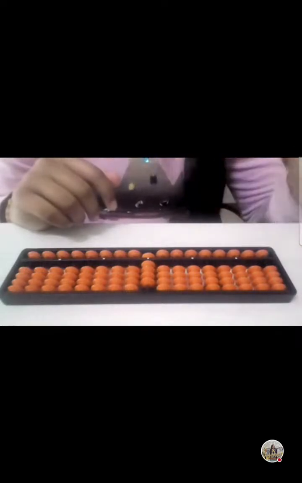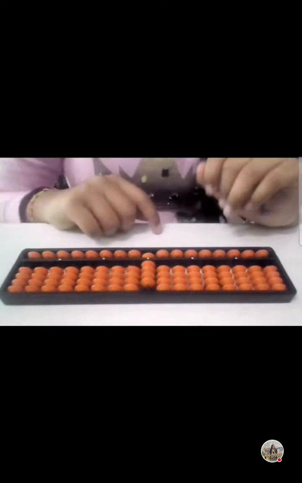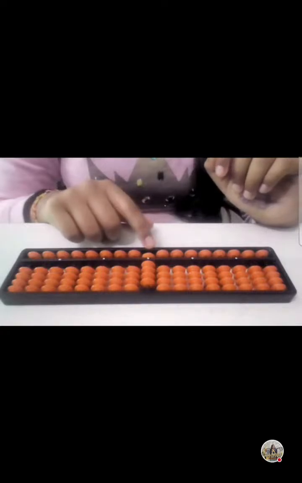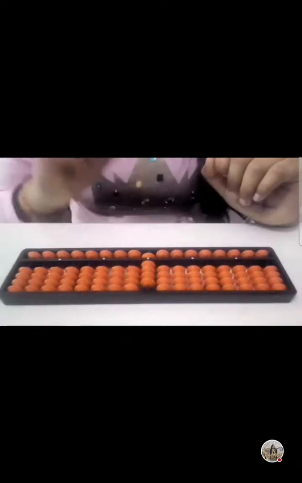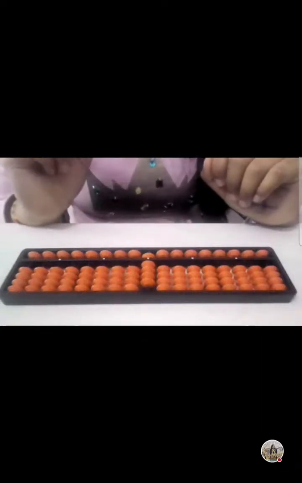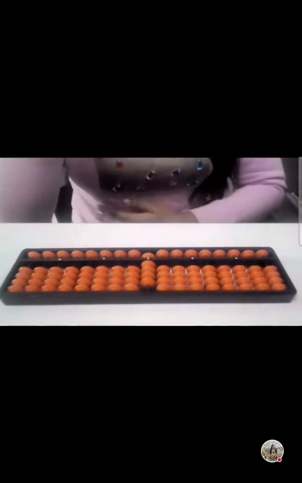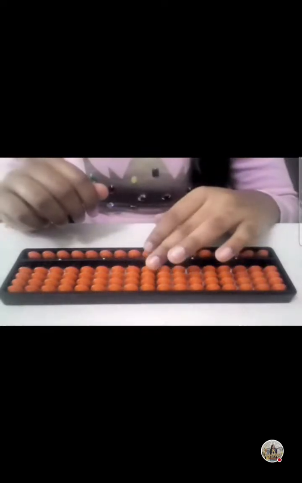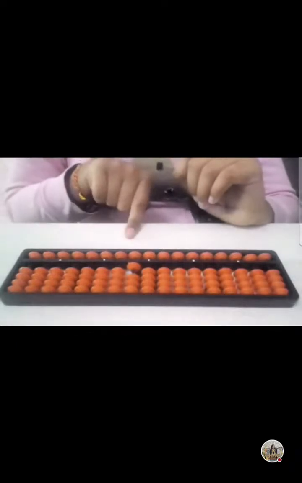Now, in 9 I have to add 1. I can't use the direct concept because I don't know which beads are left here, nor can I use small friends because here 5 is already being used. So what will I do? I will take the help of big friends. When I take the help of big friends, I first have to take a partner. So what is the partner of 1? 9. So what will be the formula? Minus 9 plus 10. So our answer will be 10.